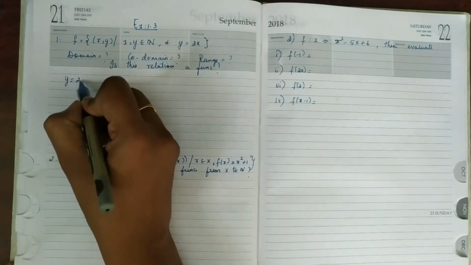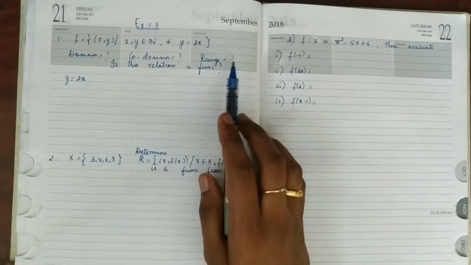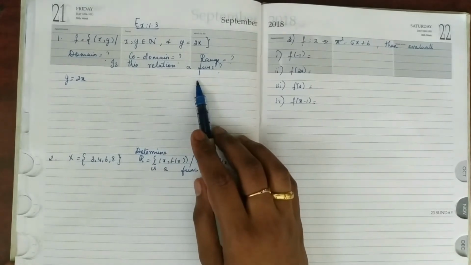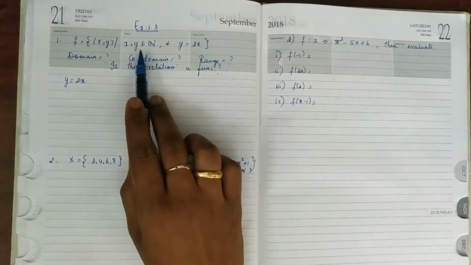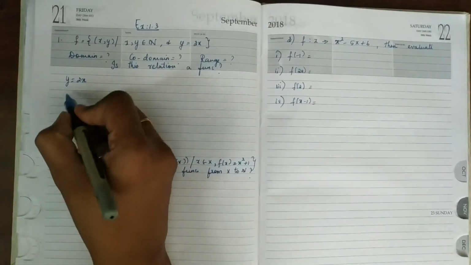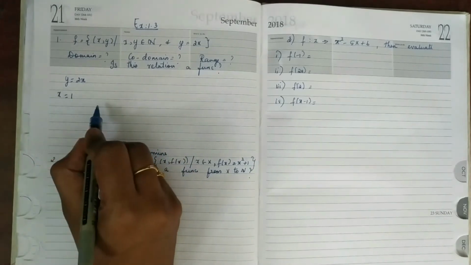With that condition, you have to find out what is your domain, your codomain, your range, and also you have to check whether this relation is a function. Now it clearly says x and y belong to the natural numbers, right? So for each natural number value I substitute for x, I get the corresponding y value.